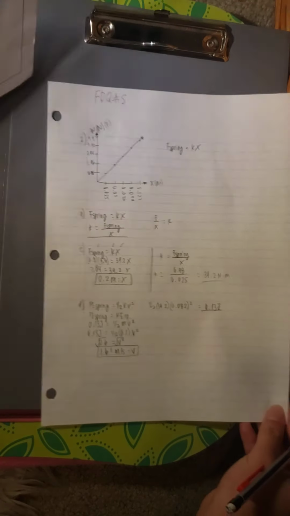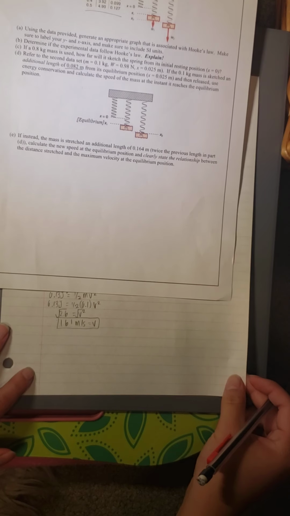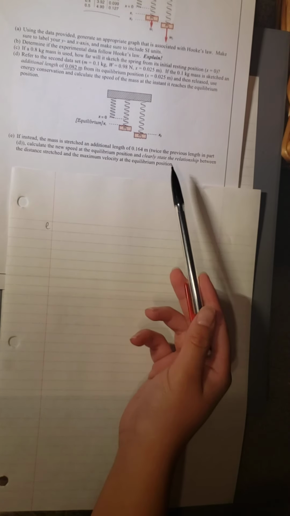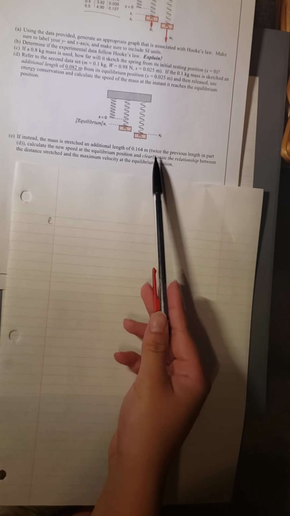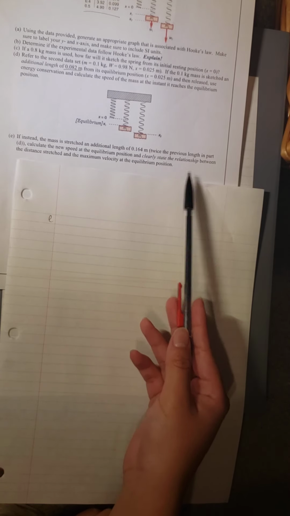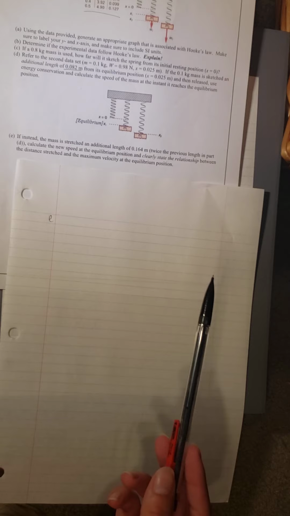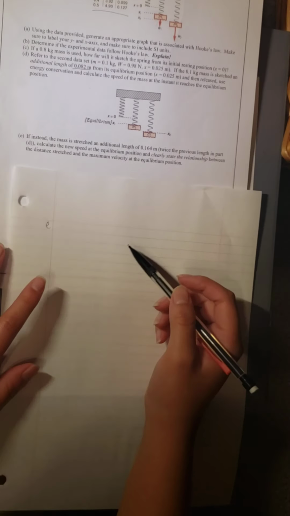Alright, moving on to the final part, part E. Let's see. Grab another paper. Okay, part E. Okay, so it wants us to calculate a new speed, because now the mass is being stretched twice the previous length. So first part, find the new speed, and then clearly state the relationship between the distance stretched and the maximum velocity at equilibrium. So first, let's find the new speed. So again, we can use the same thing we did here, really, just obviously different numbers.